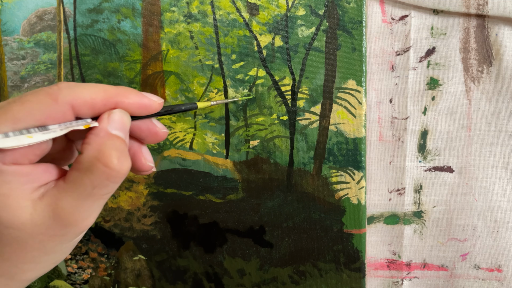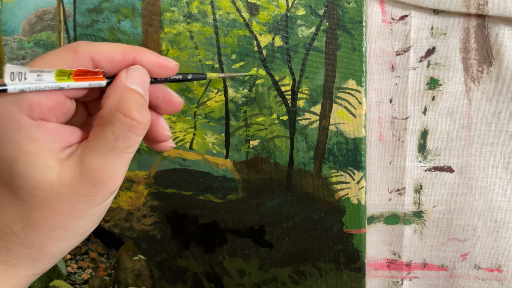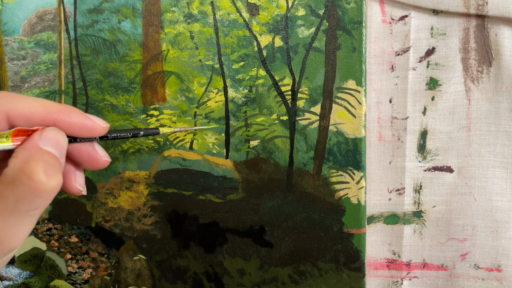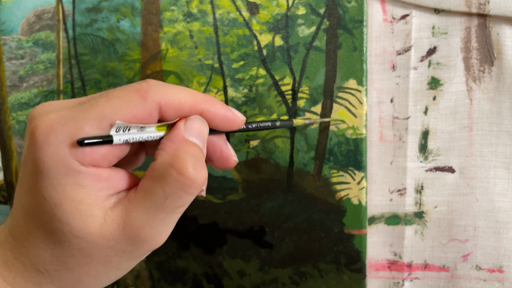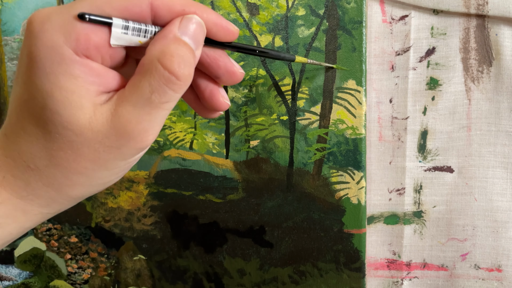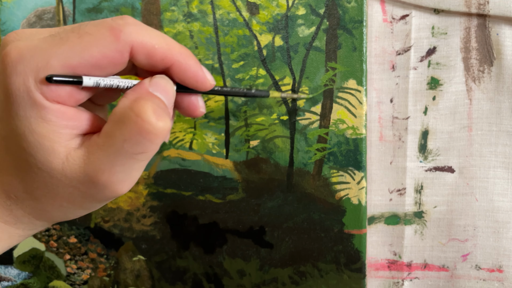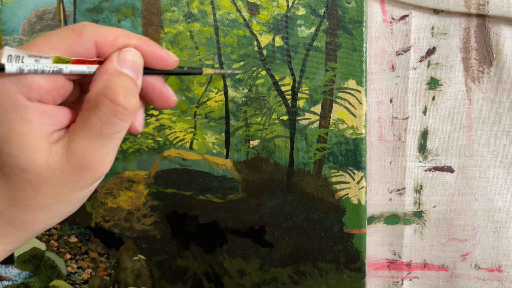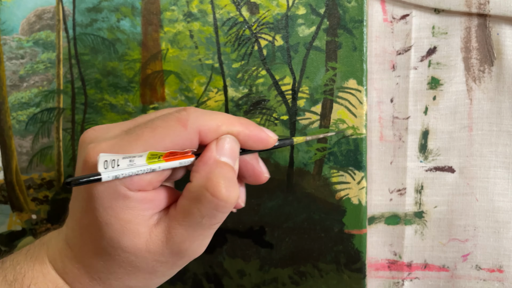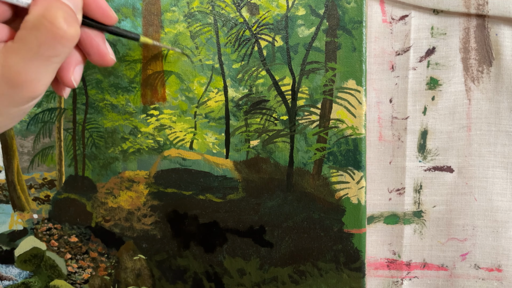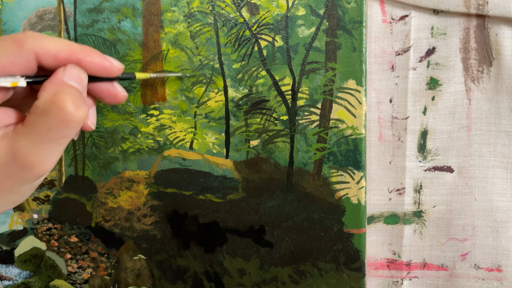Then I use a more neutral, basic green mixture and go around more places, filling in any areas that have too much solid color. I layer over the trees that I want to cover up more, and add more color variety to places that need it. And then after that I go to dark again and continue adding these dark leaves. Notice how this area is starting to really take shape.